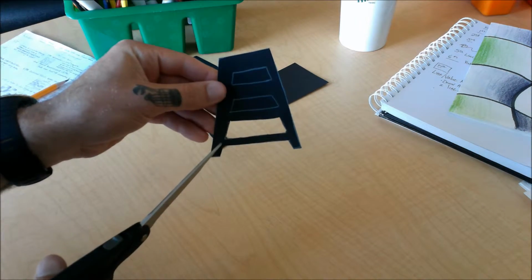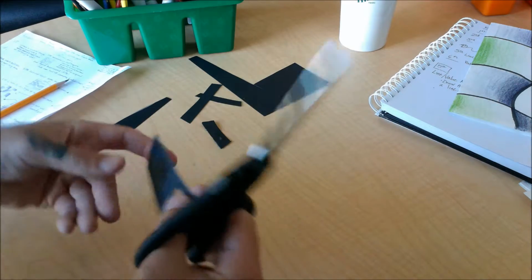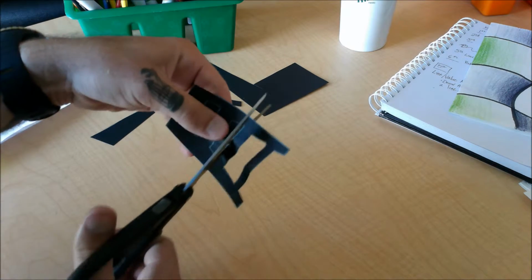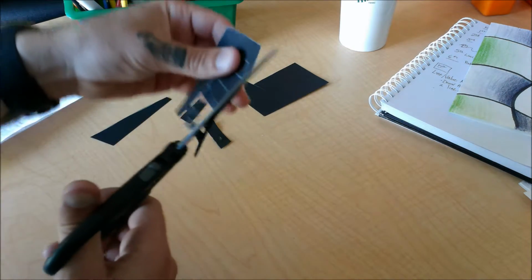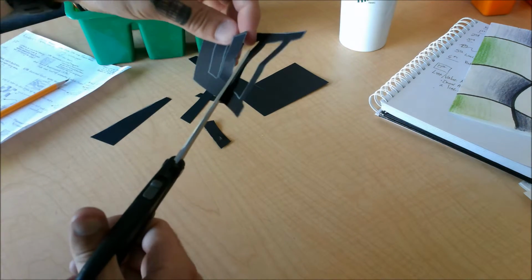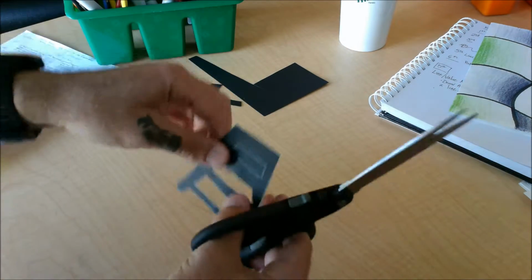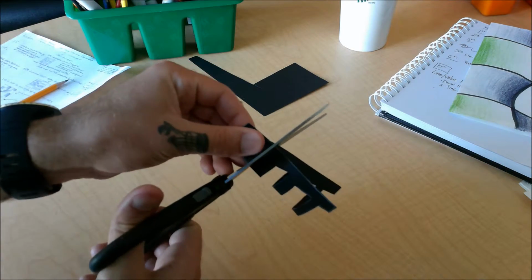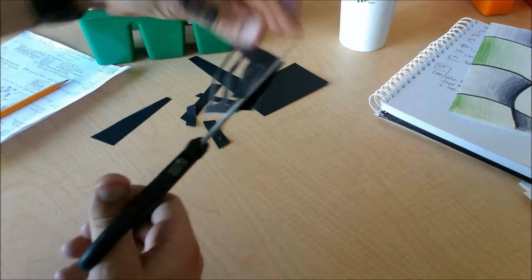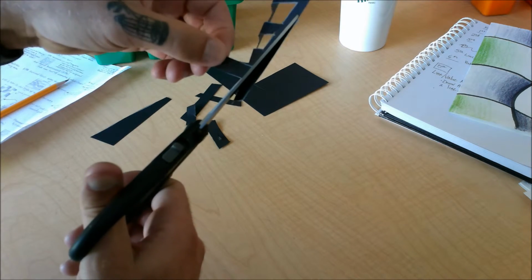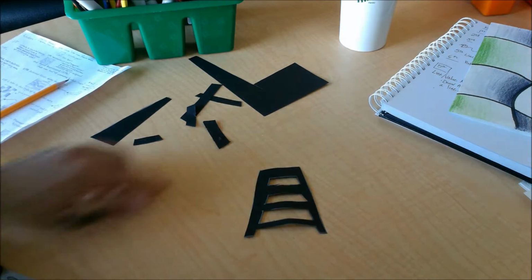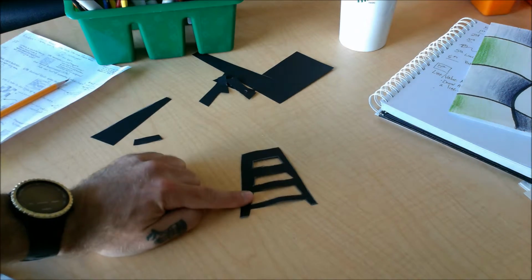Positive space, negative space. Positive space on this happens to be the black space.